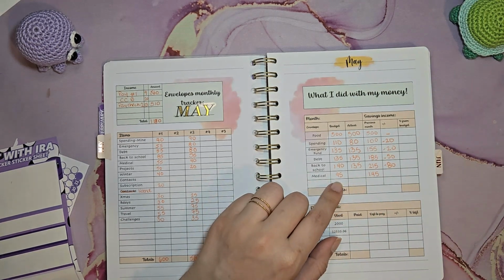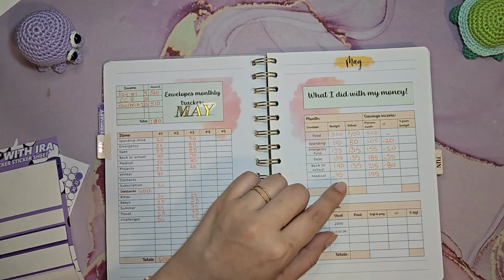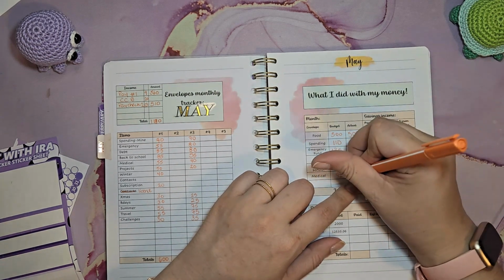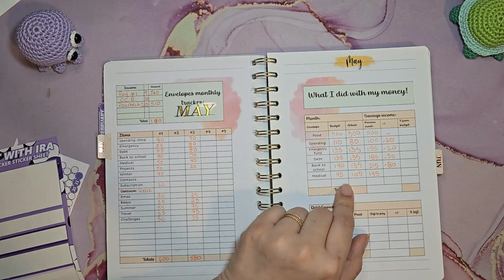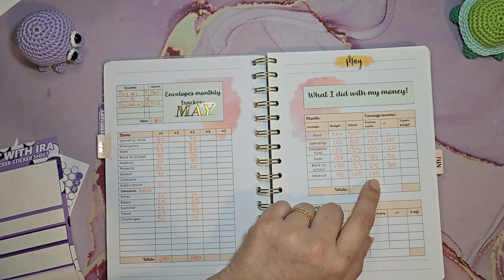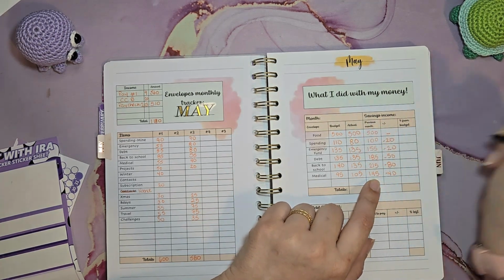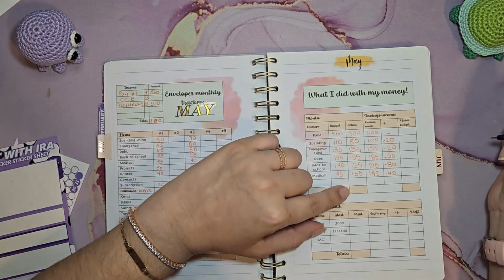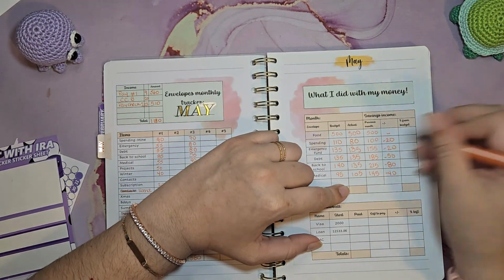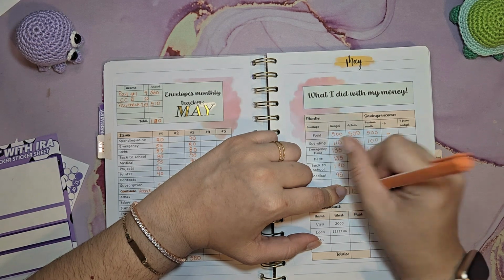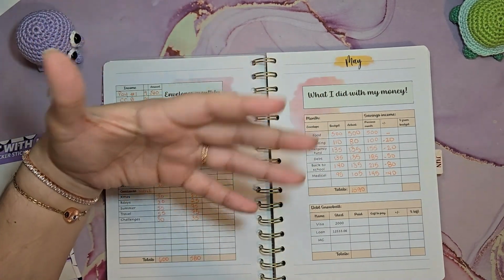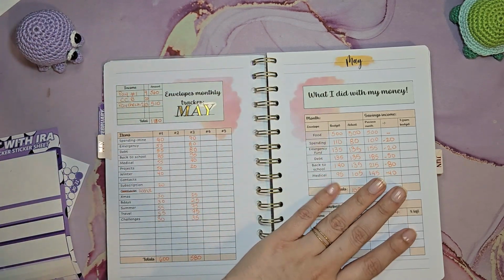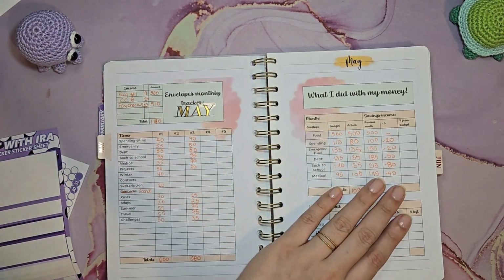Now, for medical, I budgeted myself $95. I ended up giving myself $105. And there's still a difference from last month of $40. So the actual amount that I gave myself in the month of May is $1,090. And these are for the main envelopes, the ones that are more important for me, or at least the ones that I want to follow up on.